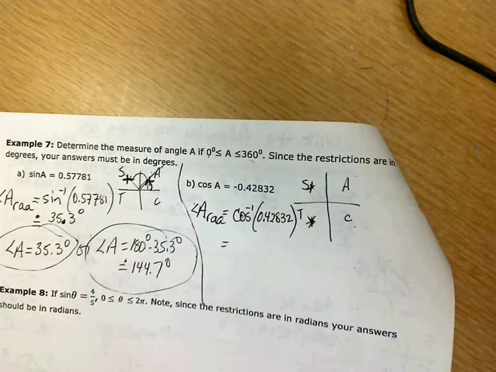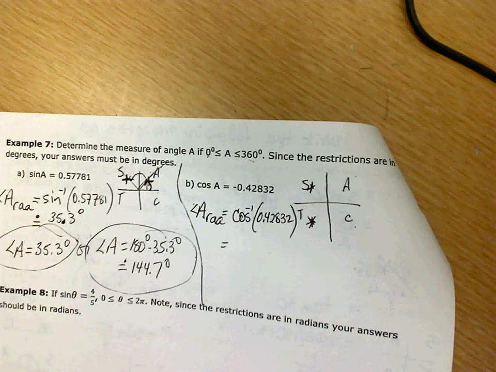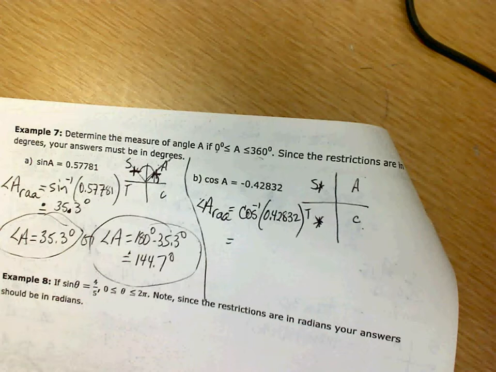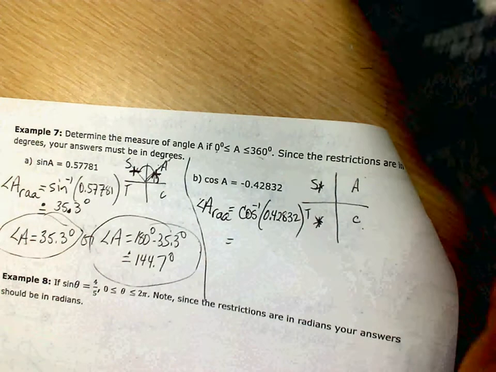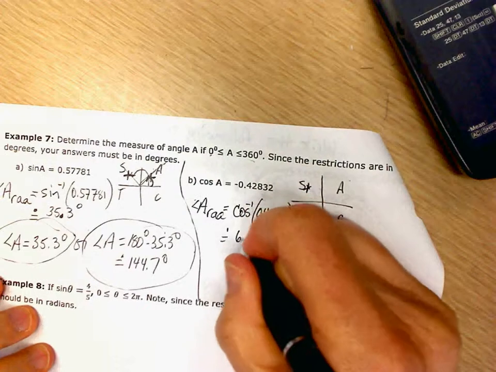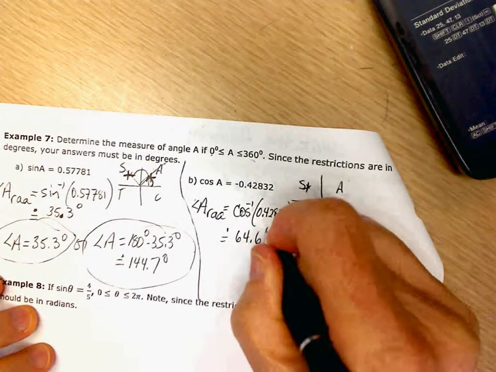I'm going to have to find a calculator. Can anybody find inverse cos of the positive ratio for me? 64.6. Okay, let's say it's approximately 64.6 degrees.